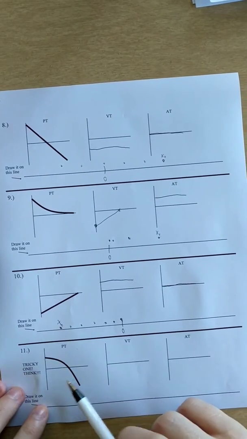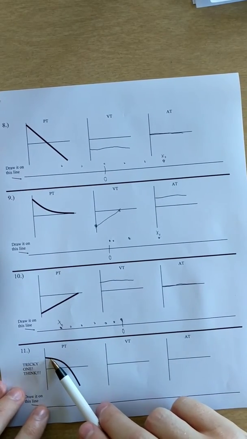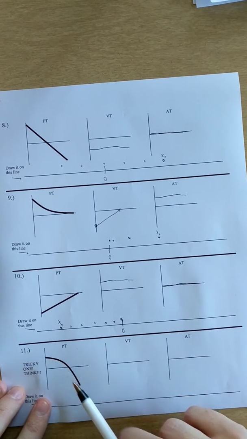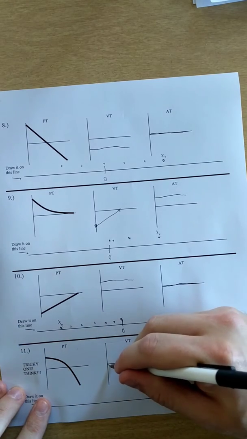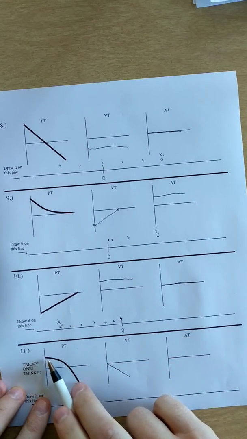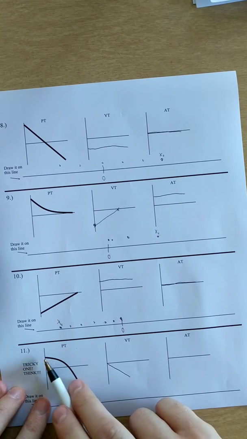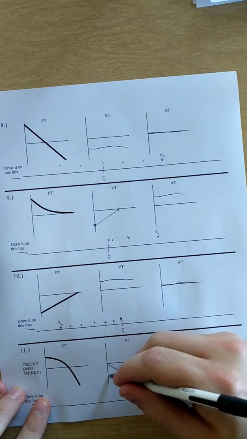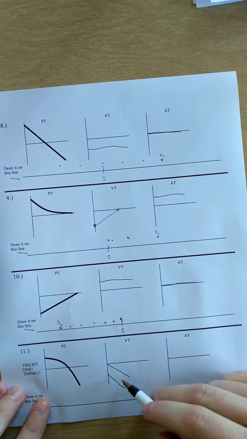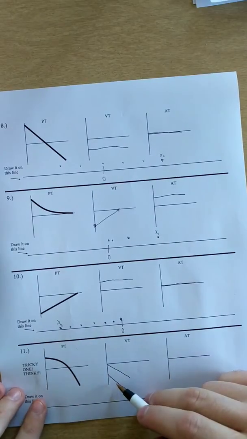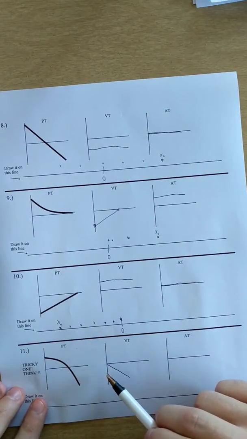Last one, depending how you look at this, it'll look like one of two ways. You can either say this has 0 slope to negative and would look like this, or you can say it has an initial negative slope because it actually starts downward a little and becomes more negative, which would look like that.